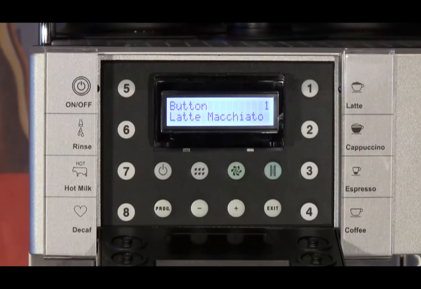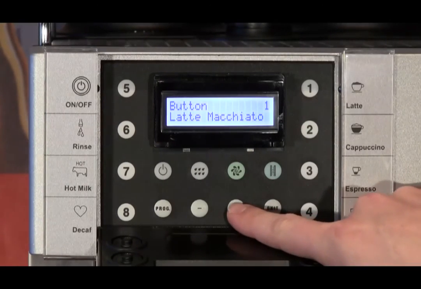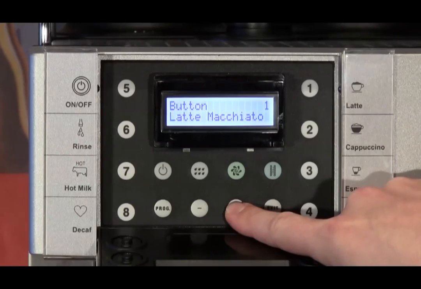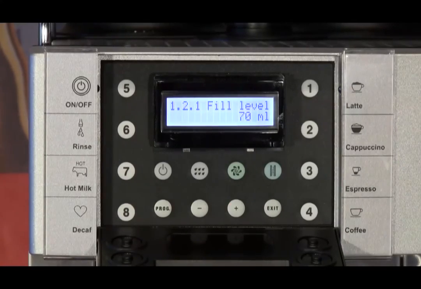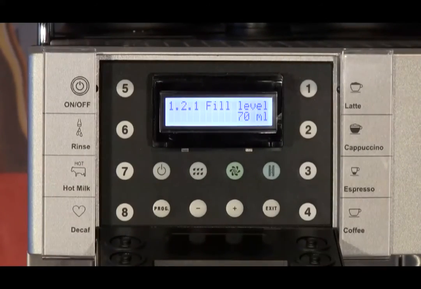To scroll through this menu, I'll press the negative or the positive buttons. The first submenu we come to says Fill Level. This indicates how many milliliters of water will flow through the brewing unit to brew the espresso. Here it indicates 70 milliliters.